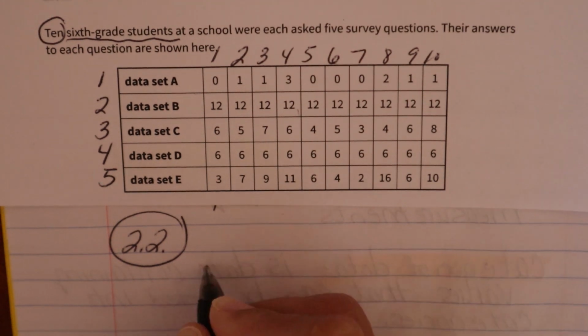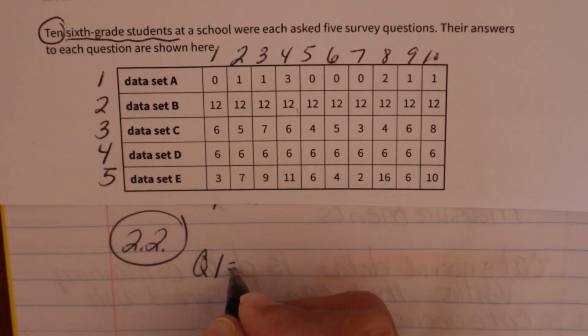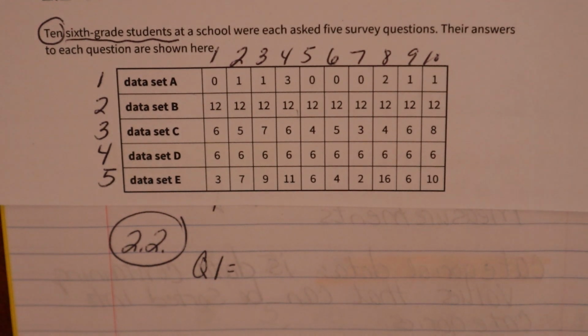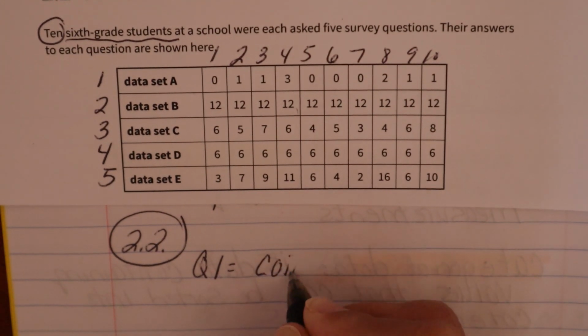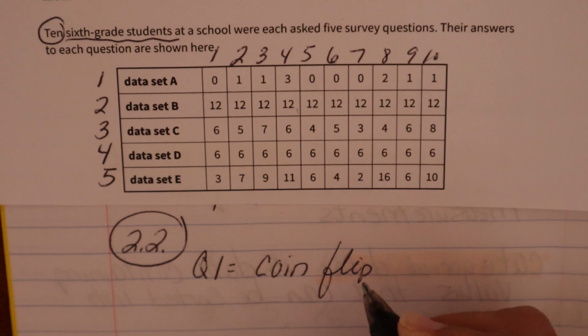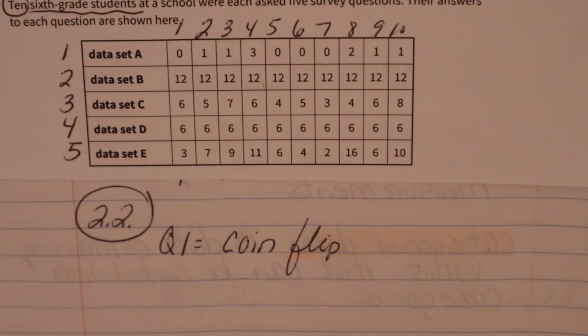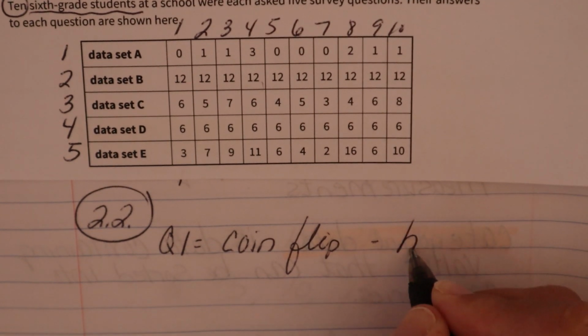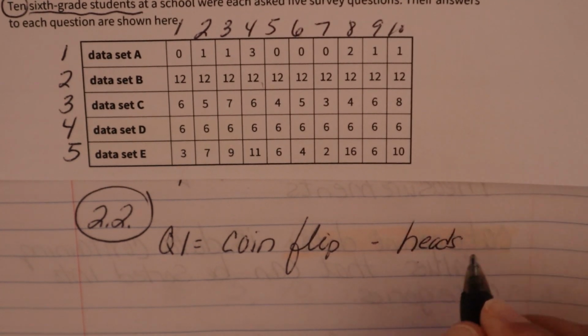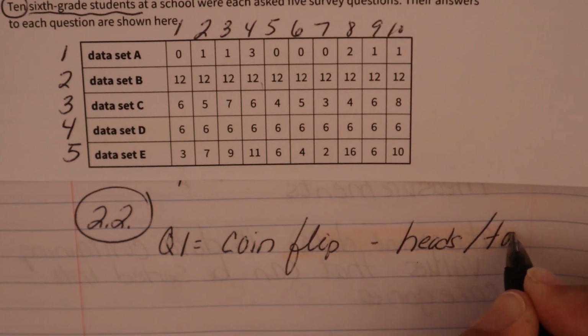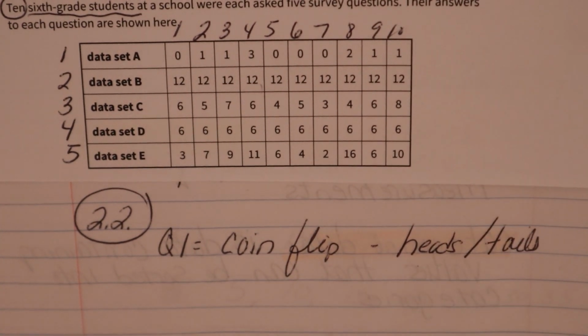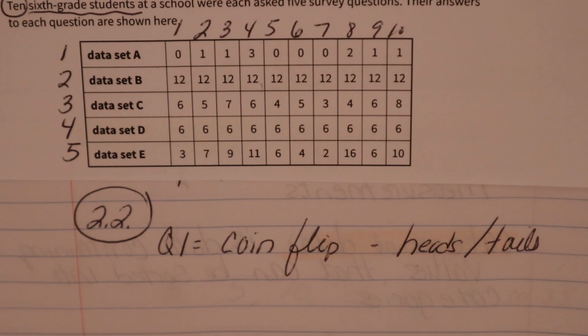So let's go ahead and put, this is question Q1, and it had to do with coin flip. So coin flip. All right. So if we have a coin flip, it only has 2 sides. Would everyone agree with that? It's got a heads and it's got a tails. So please write this down. You're flipping, there's only really 2 possible answers you could get, okay, and you're flipping it 10 times.